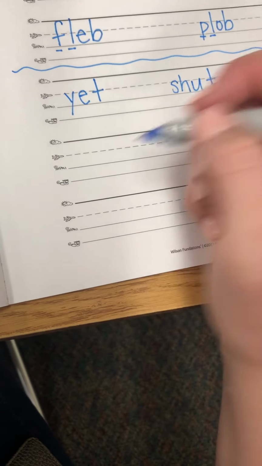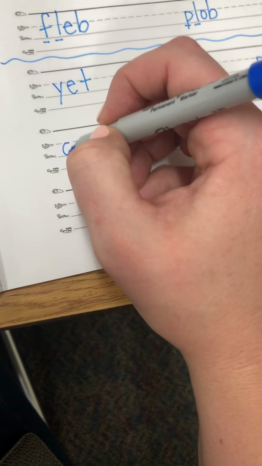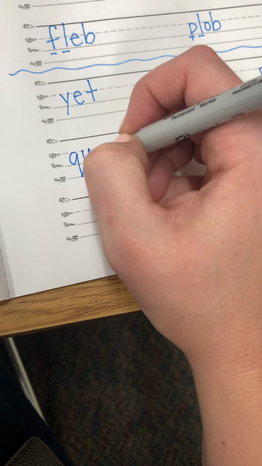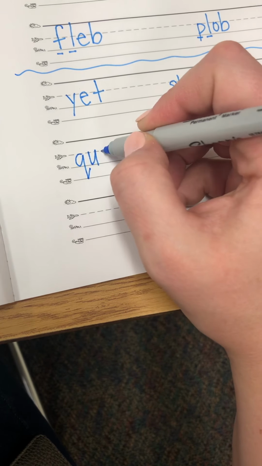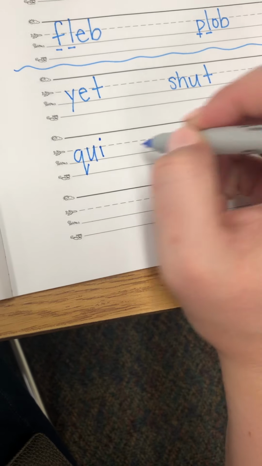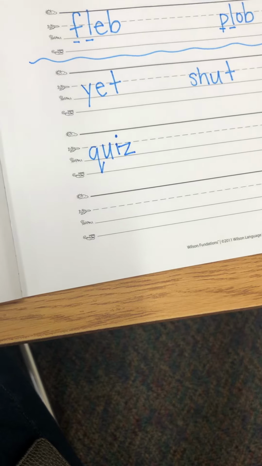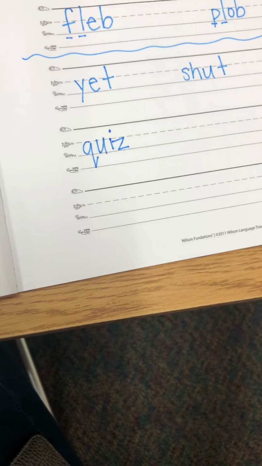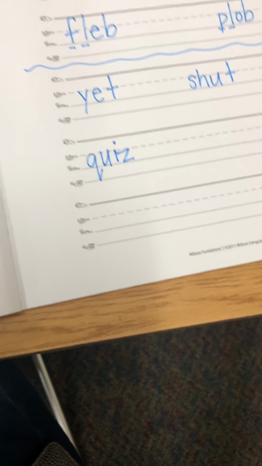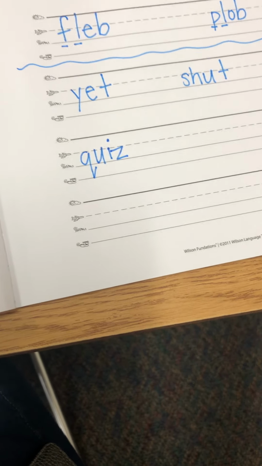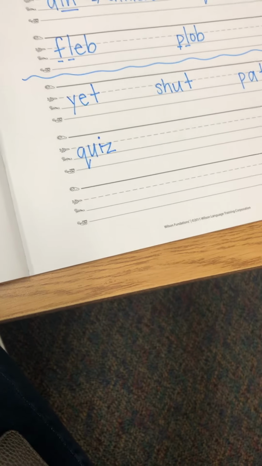Okay, what are our buddy letters? Which two letters come together always to say qu? Q-U. Q-U says qu. Which vowel says i? And which letter says z? Z. Quiz. See, when you don't know how to spell a word, it's really easy to spell it the best you can by tapping out each sound you hear in the word and putting it with which letter you know makes that sound.